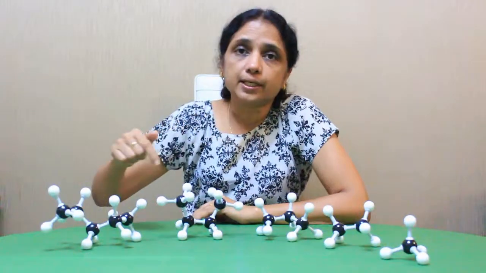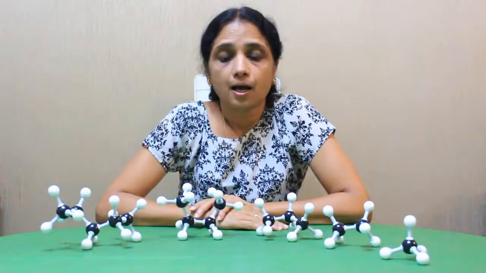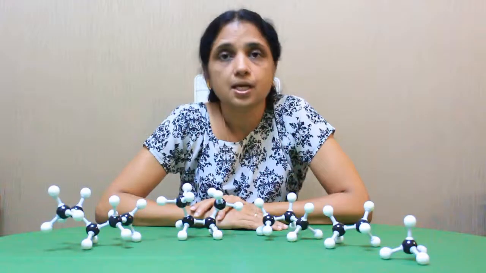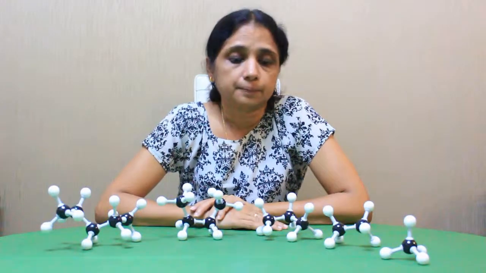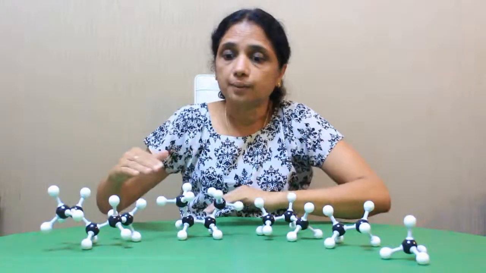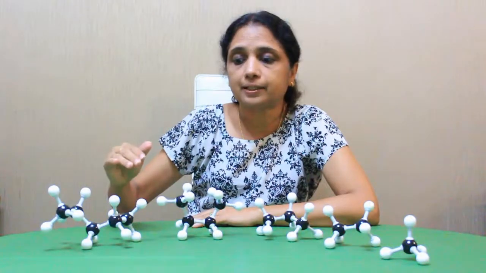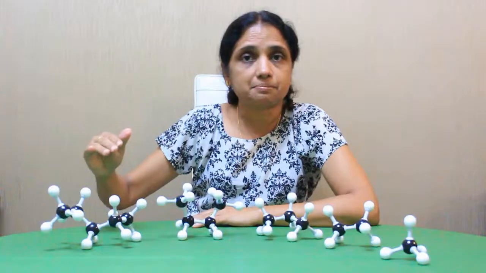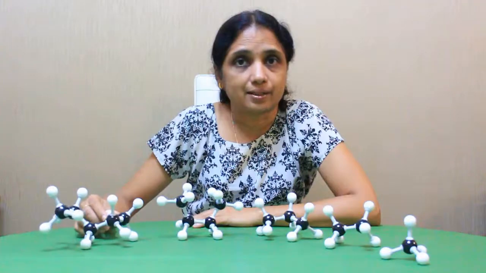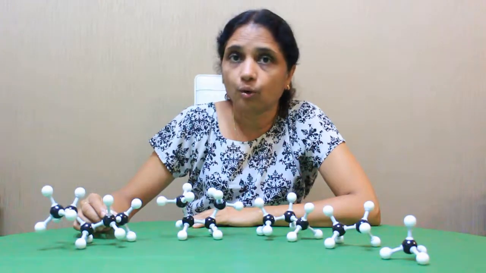So as the carbon chain increases, there will be a difference in the physical properties, and the gradation in the physical properties will be in the melting points, the boiling points, the densities, etc. As you go up the number of carbon atoms in the chains, you will find an increase in the melting point, an increase in the boiling point, and also an increase in the density. The states of matter of these compounds will also vary.